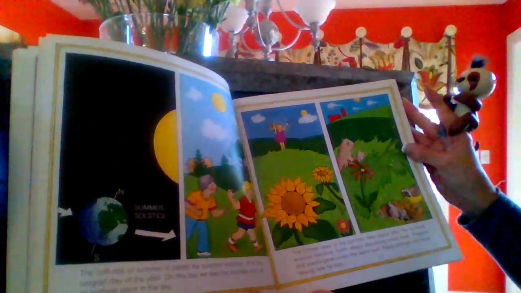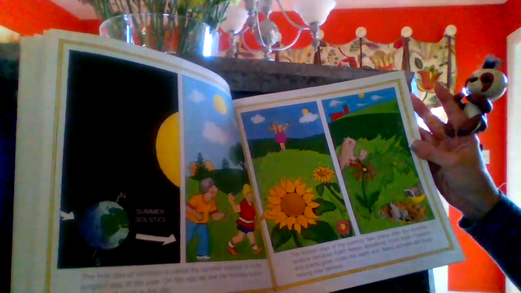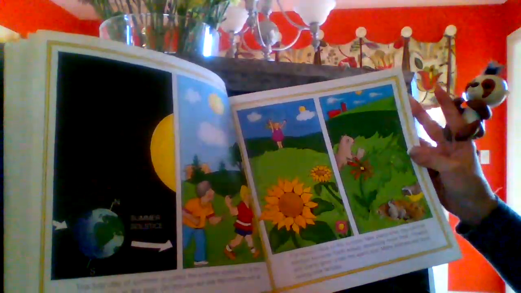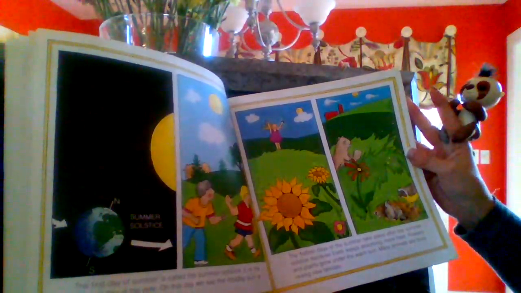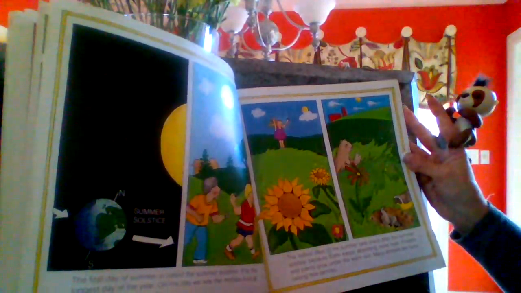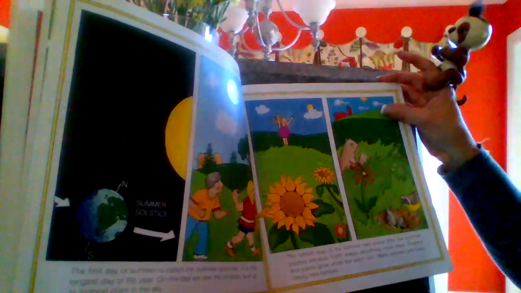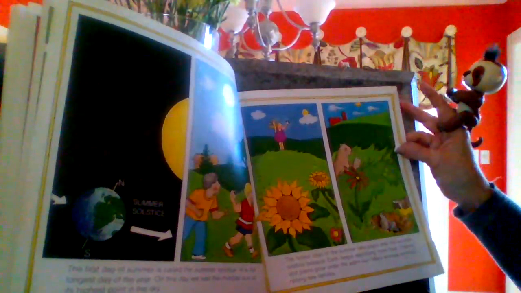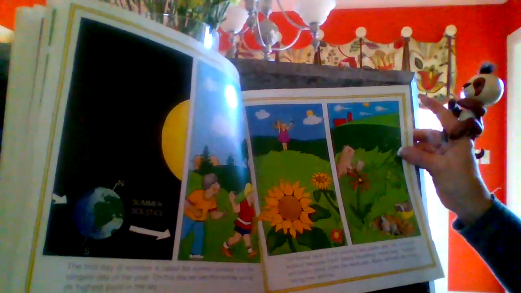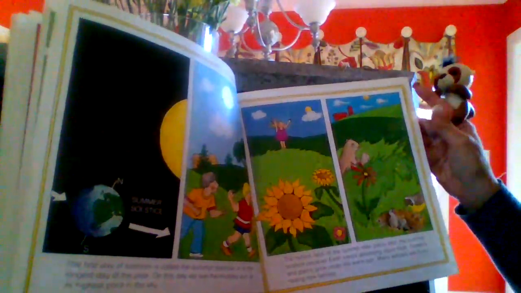The first day of summer is called the summer solstice. It is the longest day of the year. On this day, we see the midday sun at its highest point in the sky. The hottest days of the summertime take place after the summer solstice because the earth keeps absorbing more heat. Flowers and plants grow under the warm sun. Many animals are busy raising new families.